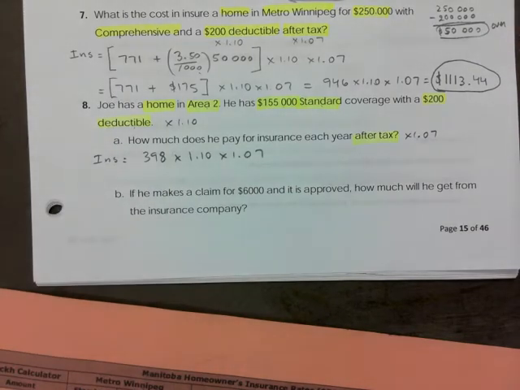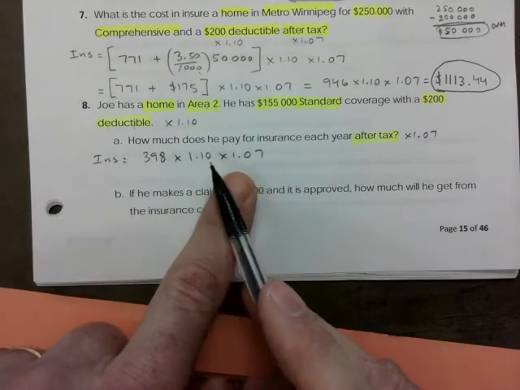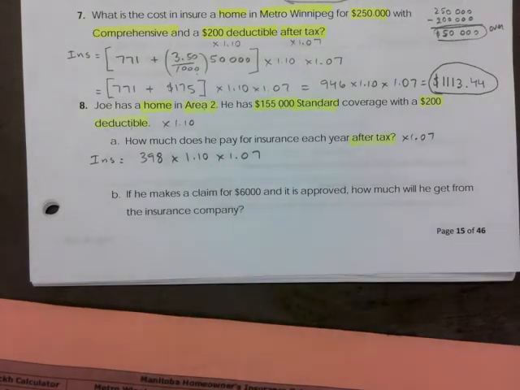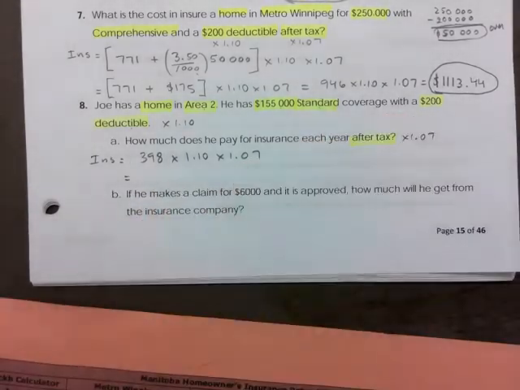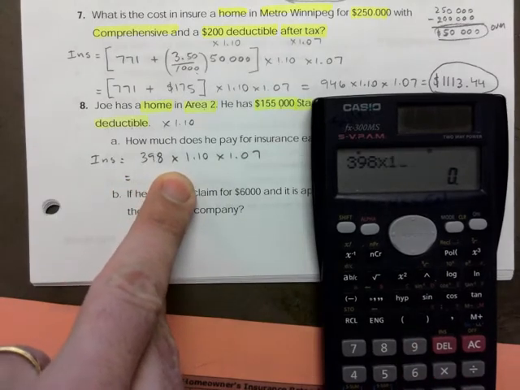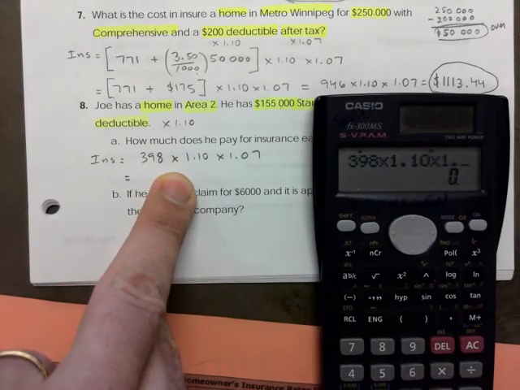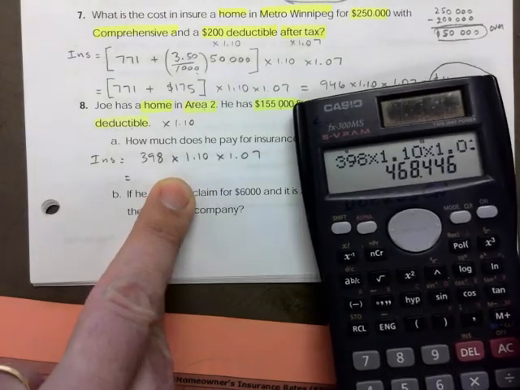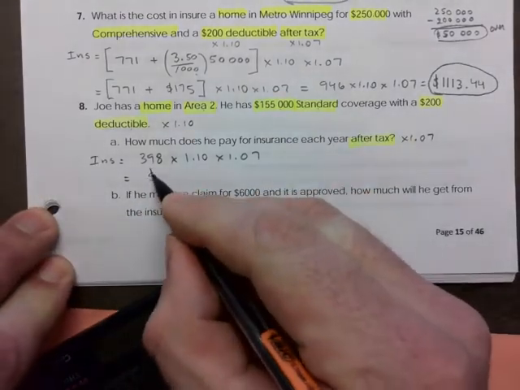Little secret here. It doesn't matter which one you do first technically. If you go times 1.07, then times 1.10, the order doesn't matter. It's just like saying 2 times 3 or 3 times 2. It's 6 nonetheless, right? So that's the same thing, same principle applies. So 398 times 1.10 times 1.07. 468.45. Yearly, always yearly.